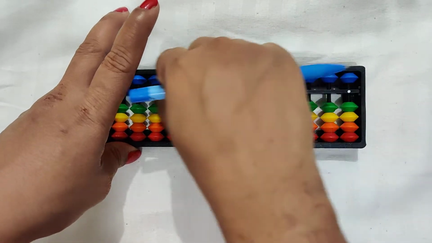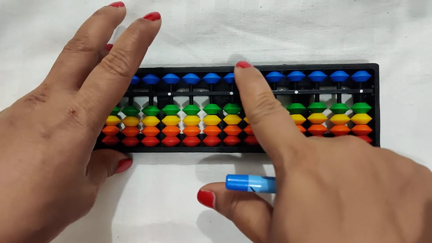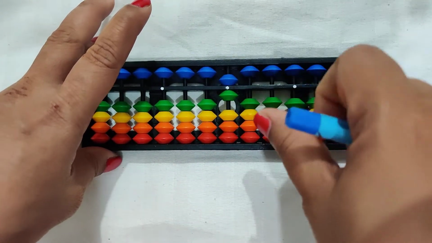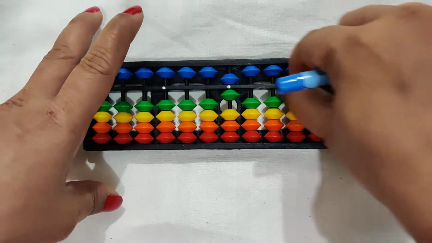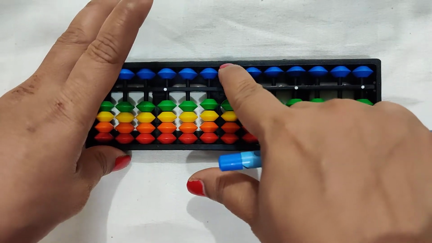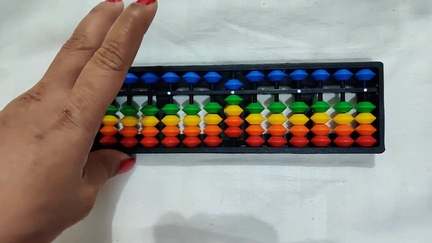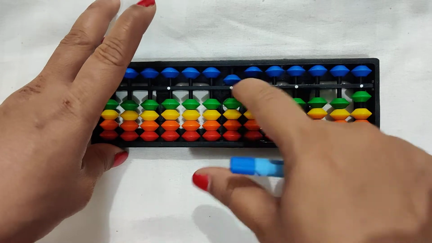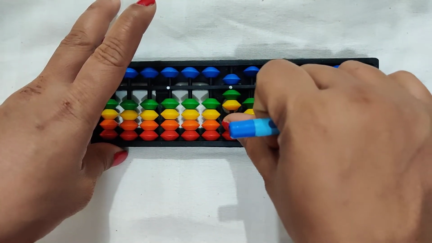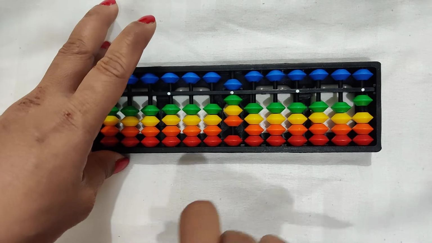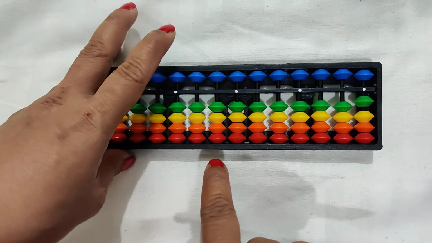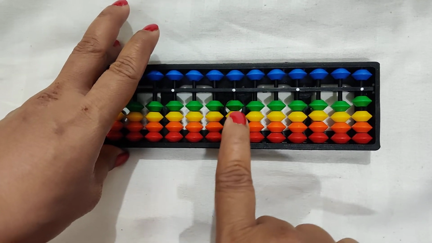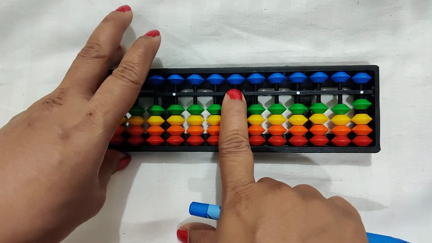Now if I want to make 6, then from the upper bead I take 5, and from the lower beads I take 1. So that makes 6. If I want to represent 9, then 5 plus 4 makes 9. If I want to make 8, then 5, 6, 7, 8. So in the ones place, I can represent 1 to 9. Numbers 1 to 9 we have to represent at the house pointer.